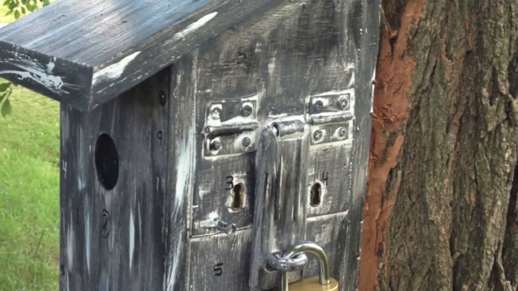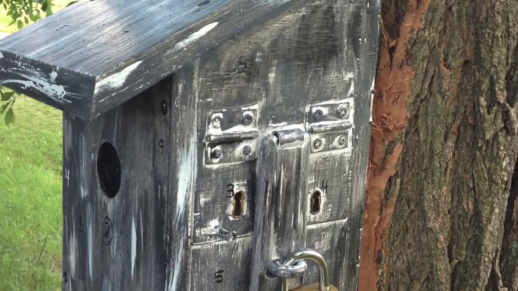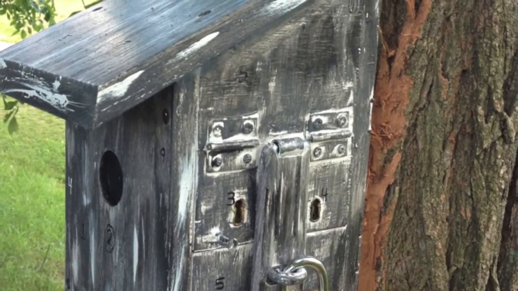So take this idea, make your cache. Let's raise the geocaching bar one cache at a time.